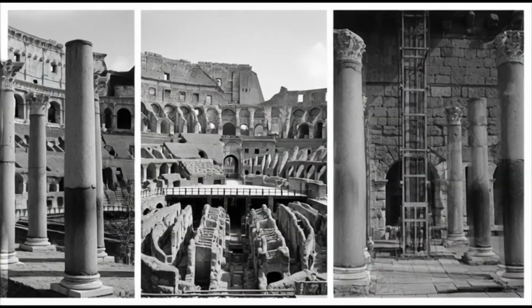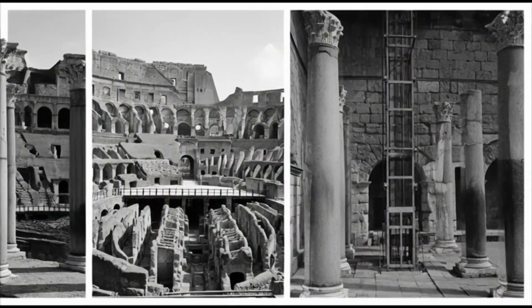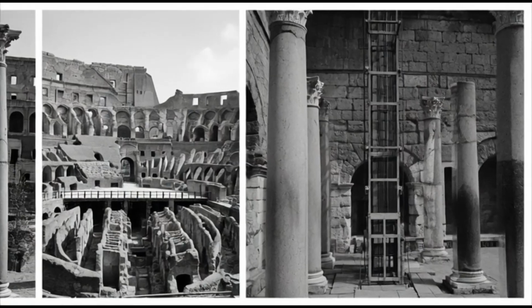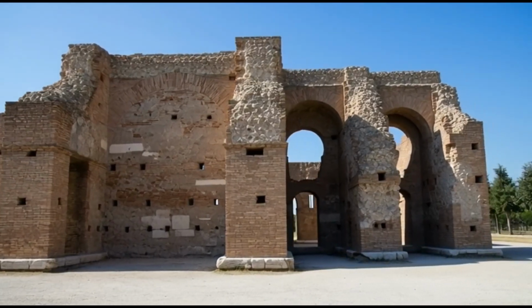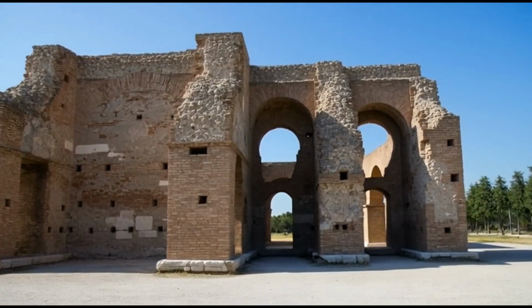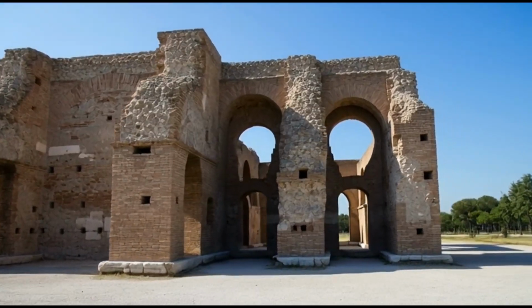Residents cut new doorways. They dismantled marble for everyday needs. Ancient blocks were reused as building material. For a medieval person, this was not a historical monument. It was a convenient stone structure. Gradually, the building lost its original appearance.